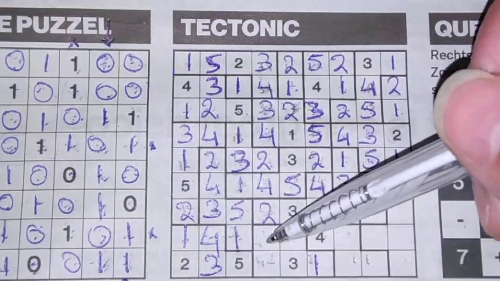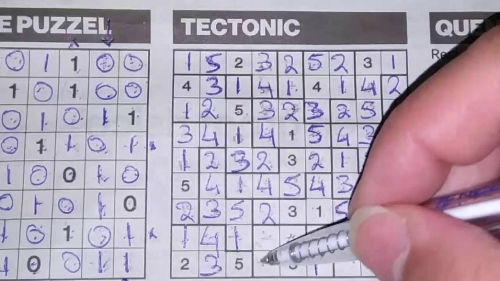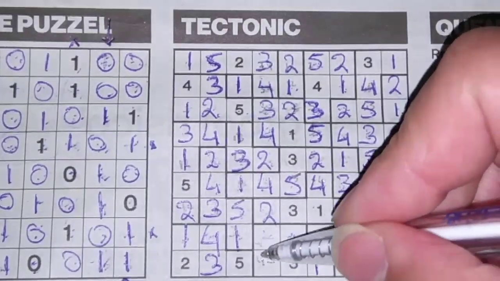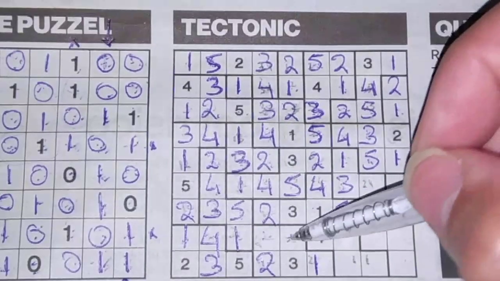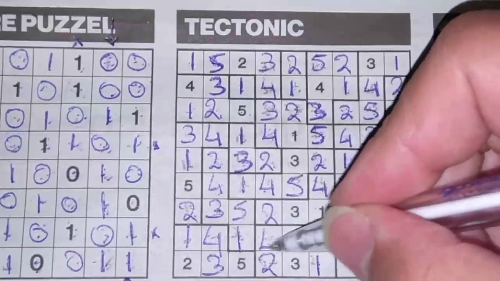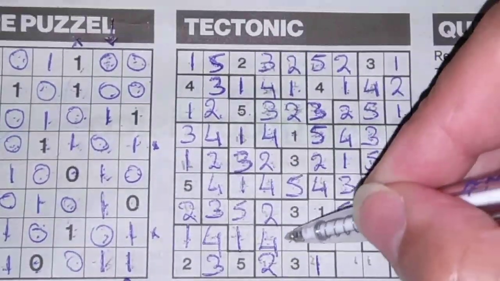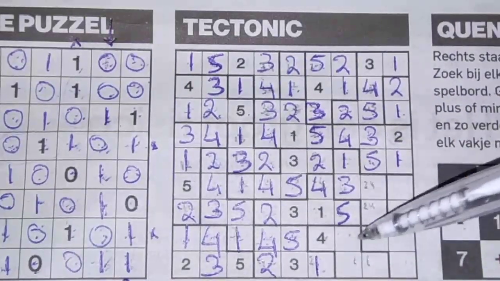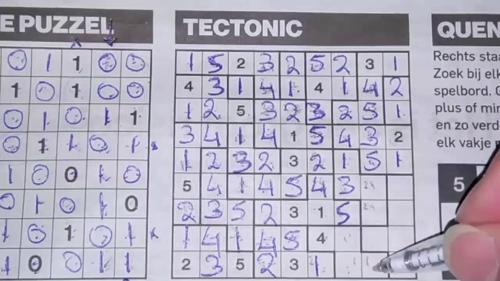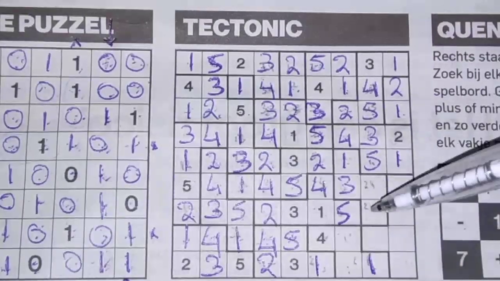We have a 2 here, that means these two boxes cannot be a 2. This box is left for the 2. This cannot be a 4. 1 box left for the 4 should be here. 1 box left for the 5. We have a 1 here, that means these two boxes cannot be a 1. 1 box left for the 1 should be there.